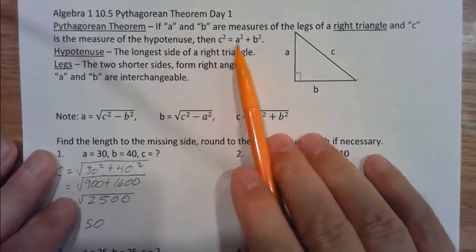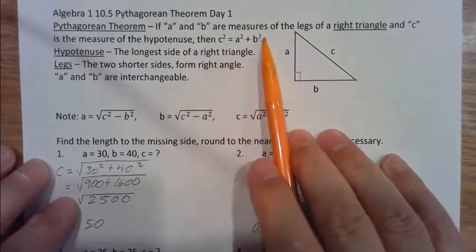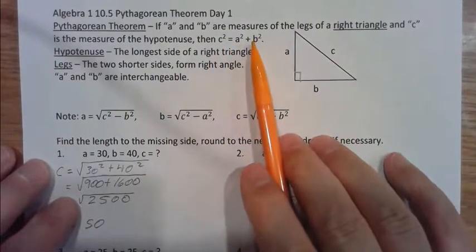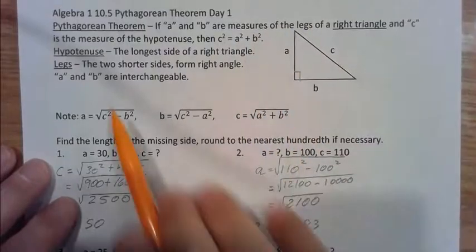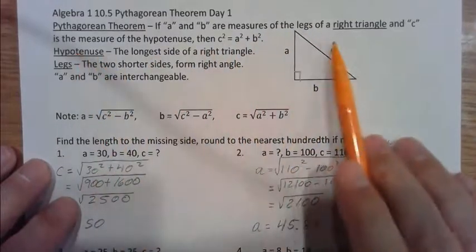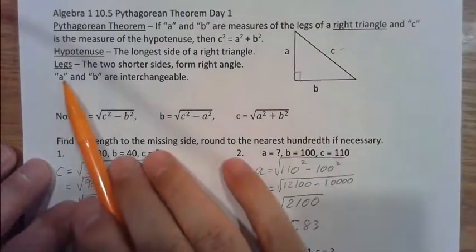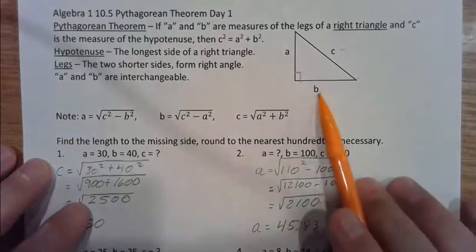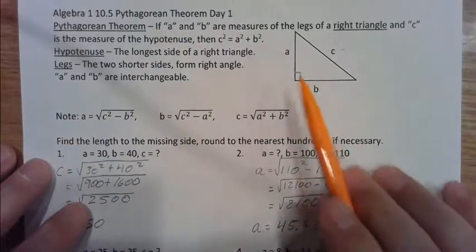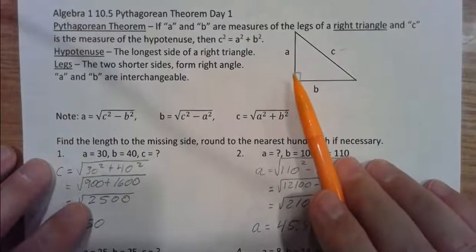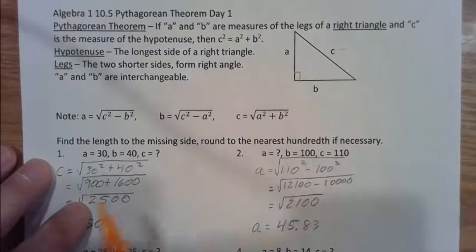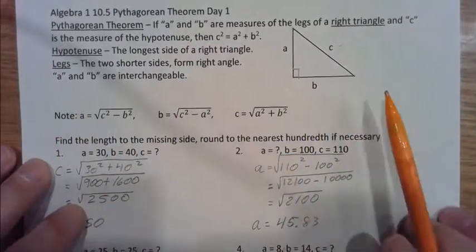Then C squared is equal to A squared plus B squared. Or sometimes it's written A squared plus B squared equals C squared, same thing. The hypotenuse is the longest side, right here. This is the hypotenuse. The legs are the shorter sides. They're also the two sides that meet at the right angle. And A and B are interchangeable.